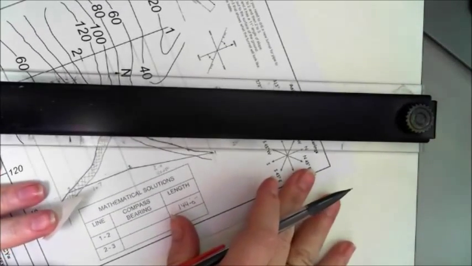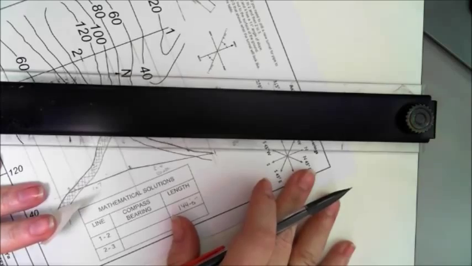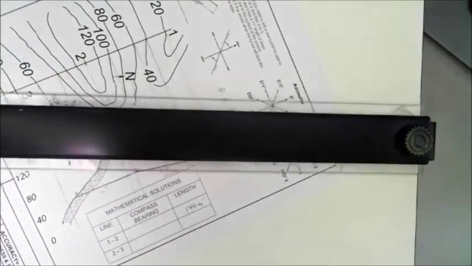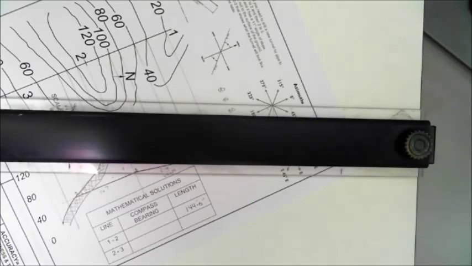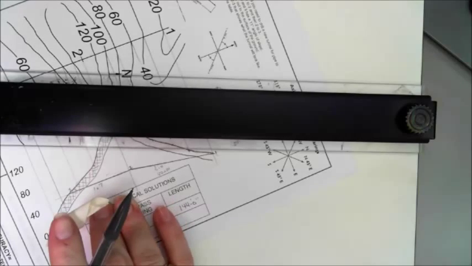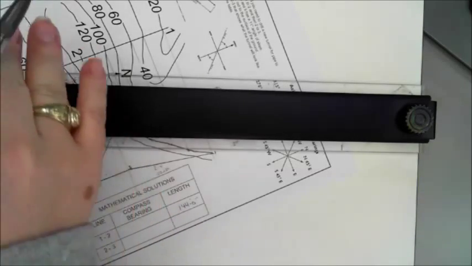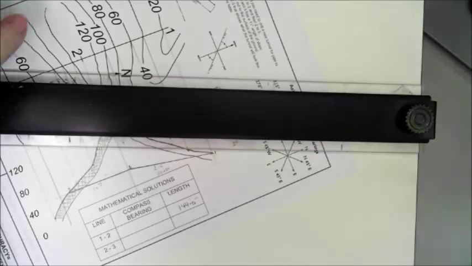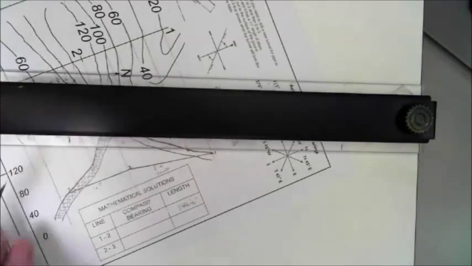I'll line my straight edge up with the north. Dang it. That's why you tape it down. Line it up with a straight edge. Tape it so it doesn't move.